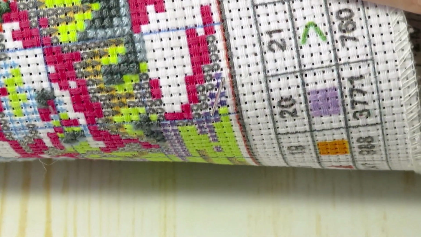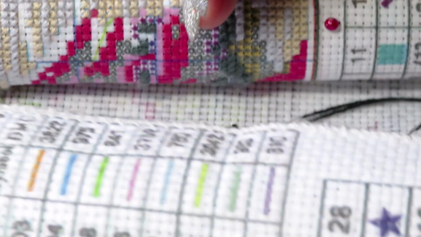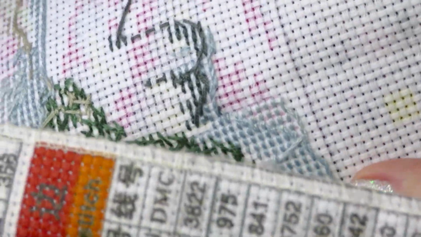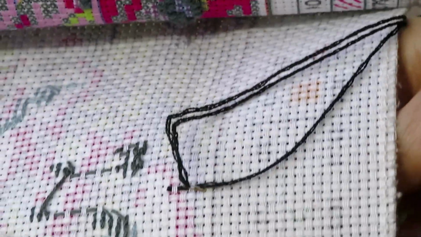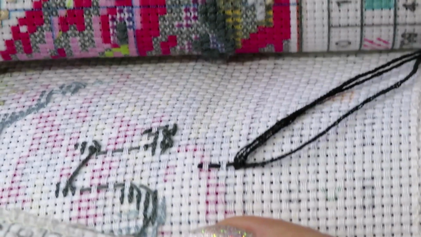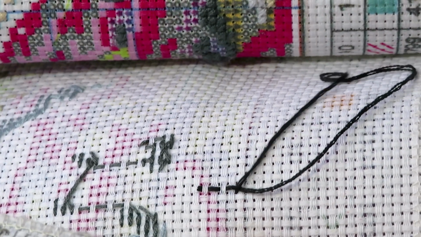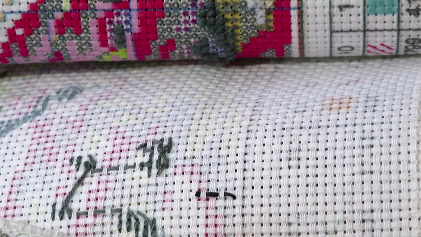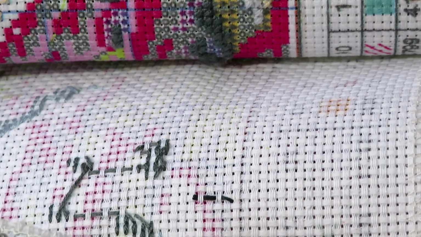Let me just, yeah, that's the right color where we need right there. So I'm pulling, hold on, I'm pulling and holding from the back of my thread so I don't pull all the way. Okay, now I'm good.